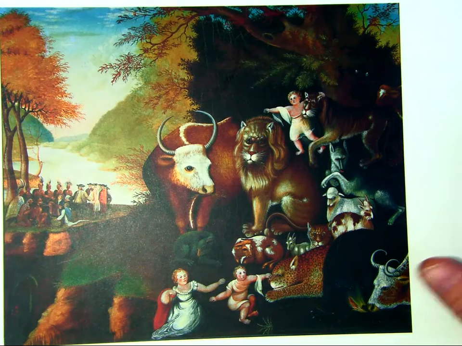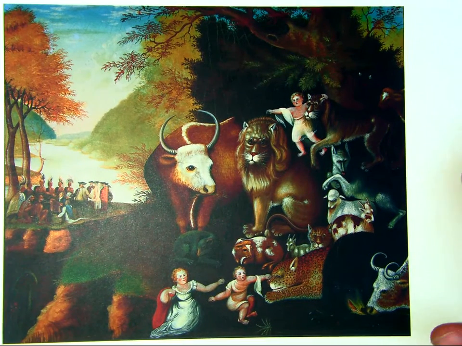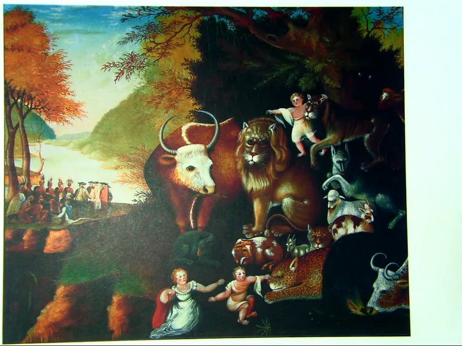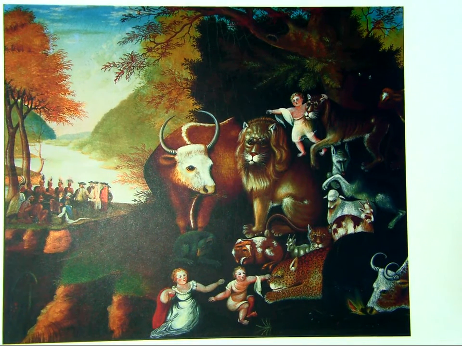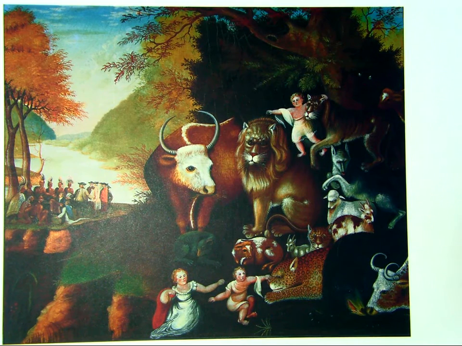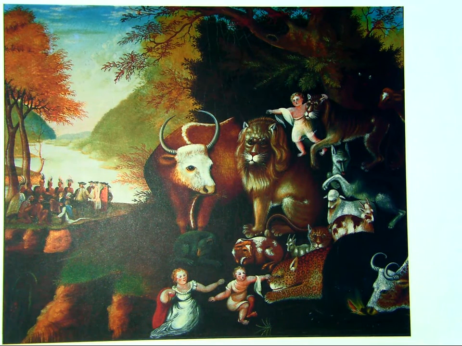So this painting is called The Peaceable Kingdom, and Edward Hicks painted over 62 versions of this scene. Some are quite different, some are very similar, but in his life, over 62, some people suggest maybe 65, but 62 are known and still exist, and some people say 64 or 65.